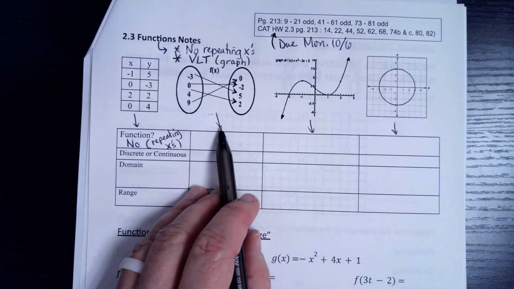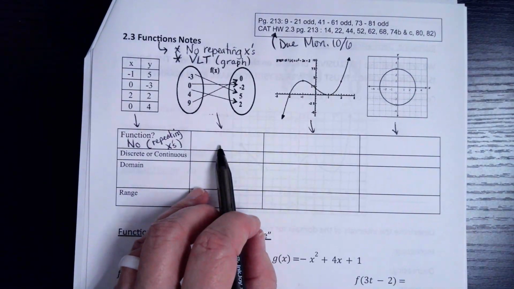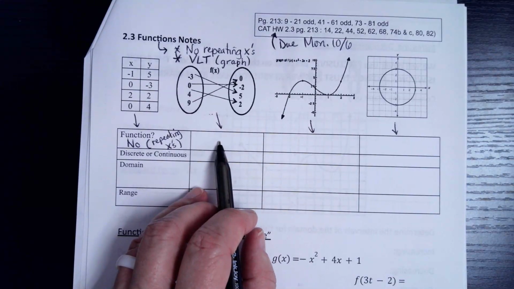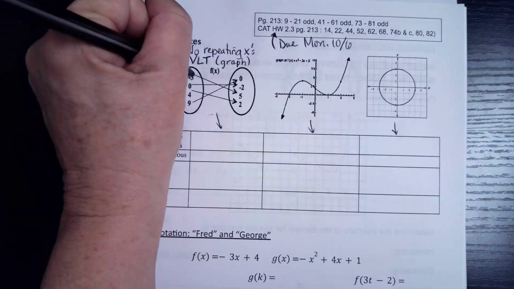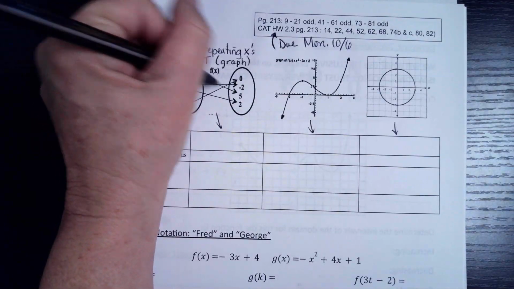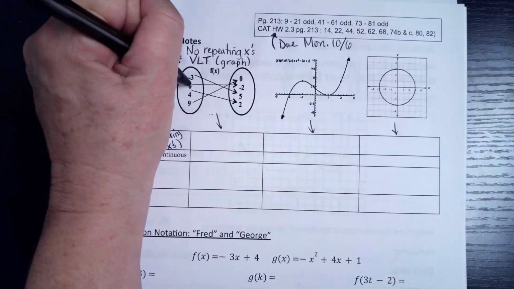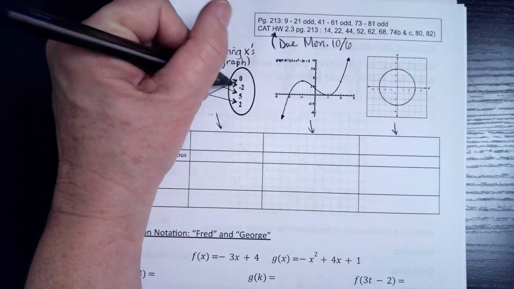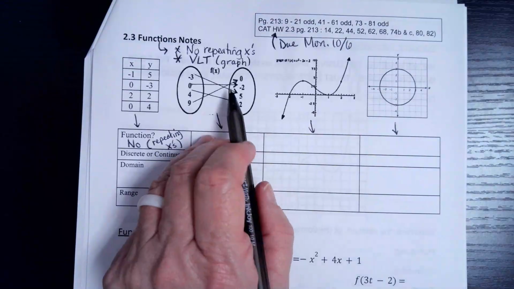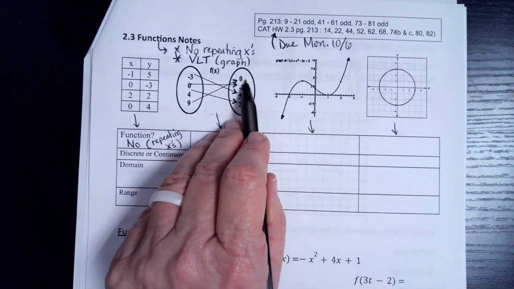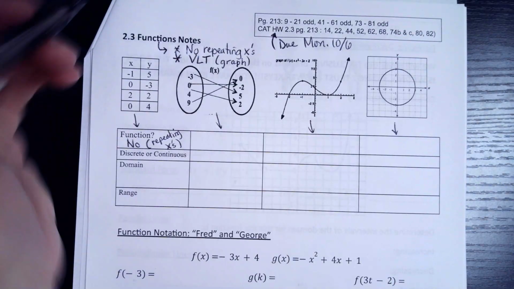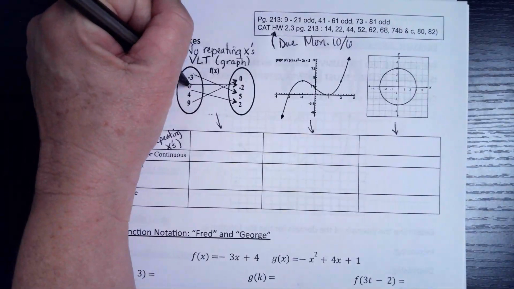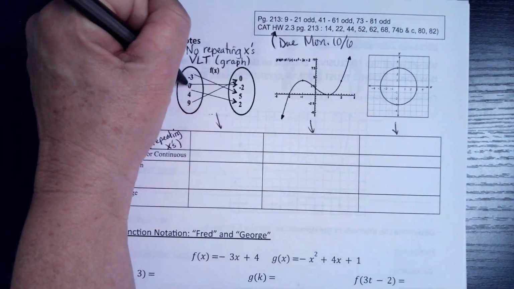Wait, you're saying no, it's not a function? Both those lines are on the zero, or is one on the 4? I can't really tell, that line's kind of straight. This line is supposed to be going from the -3 to the 5, and this line from the 0 to the -2. But even if they both pointed at the same y, that would be a repeating y, so that wouldn't change it. A repeating x would look like two arrows coming off of the same x value.